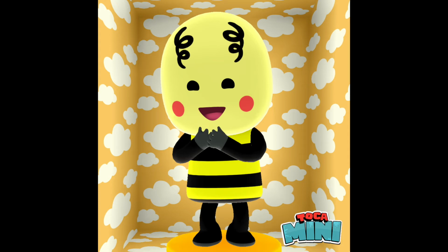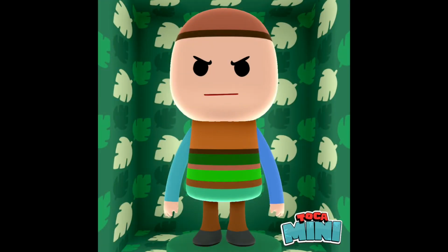Right, next. So here we have an adventurer. He is wearing a camouflage outfit. As you can see, it's colourful shades of green, and he has a fierce looking face, and the background is leaves, because he's brave enough to venture out into the Amazon jungle. Right, next.